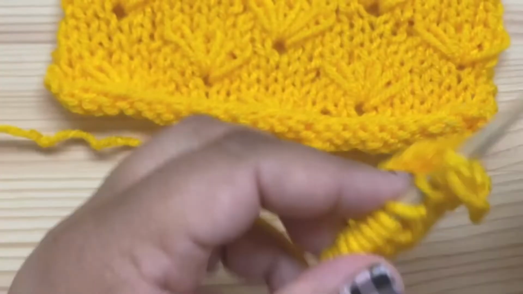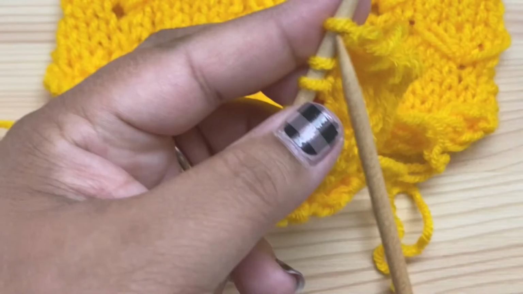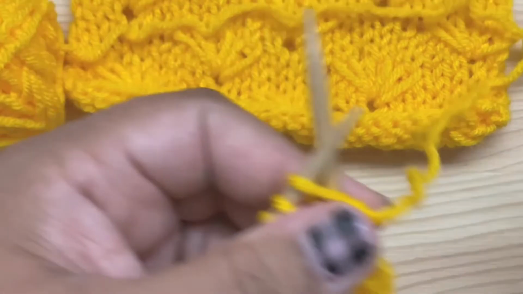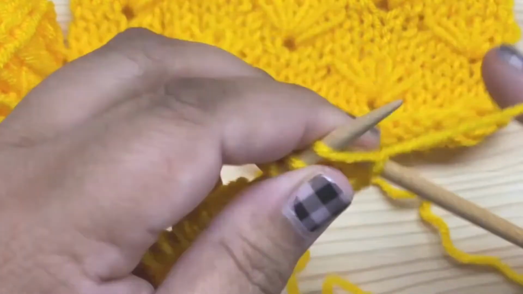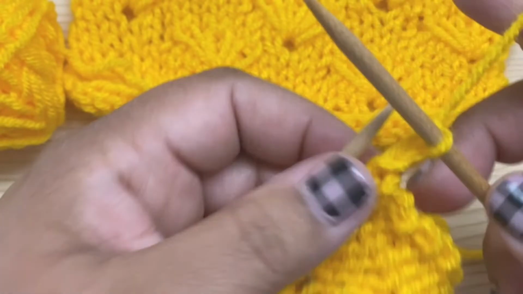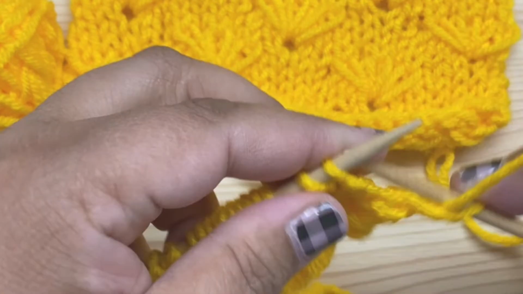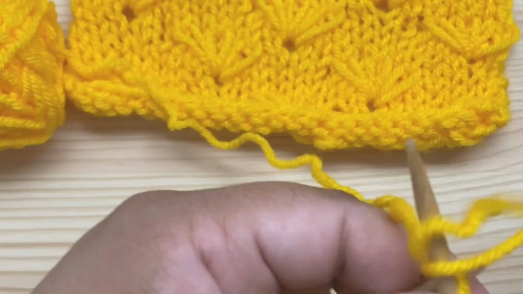So here we go. I'm working my 2 edge stitches. I am again doing a garter stitch edge, so I'm knitting the first stitch and then I'm purling the second stitch because I'm doing stockinette.